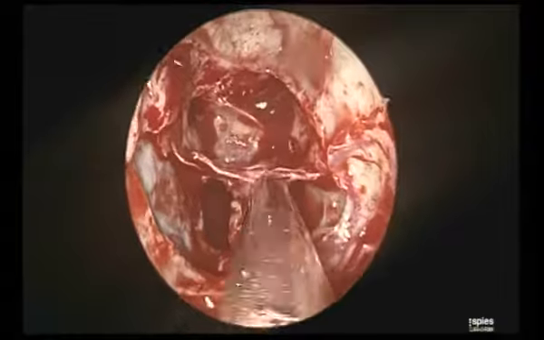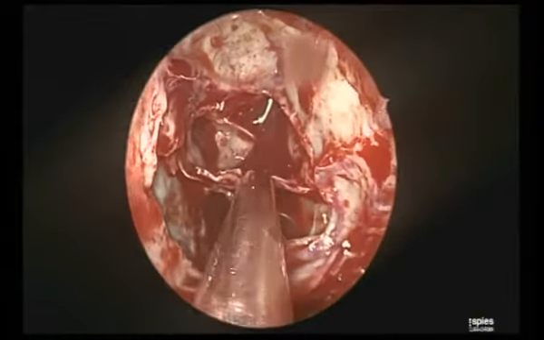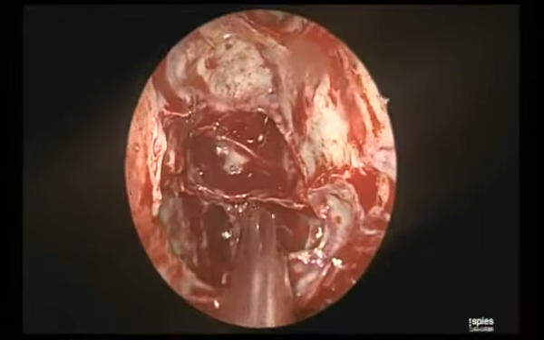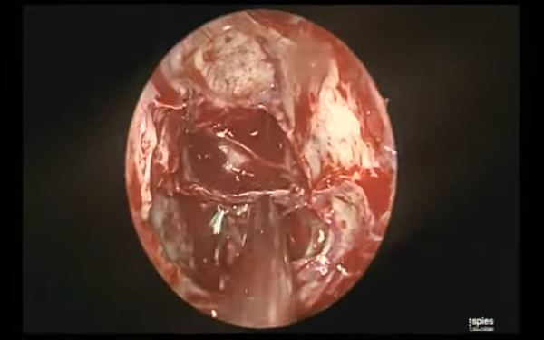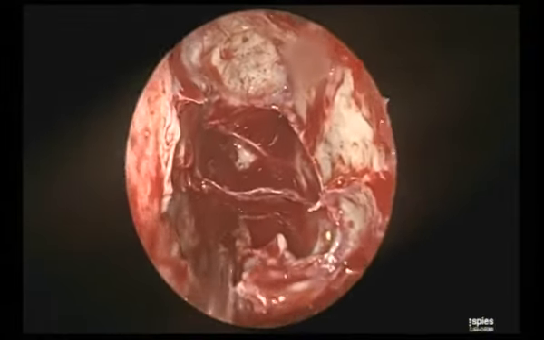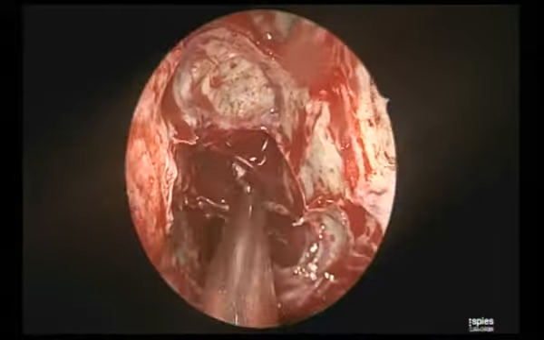See, what I am trying to ensure is limiting myself anterior to the sphenoid sinus ostium. So totally, as long as I am anterior to the sphenoid sinus, I am 1000% safe. In any given situation, the optic nerve and carotid cannot come anterior to the sphenoid sinus ostium.